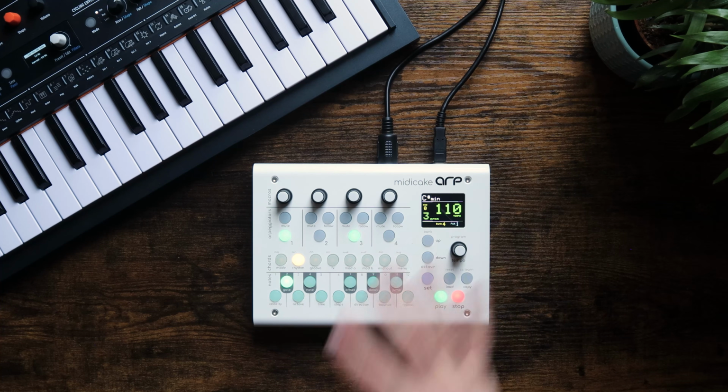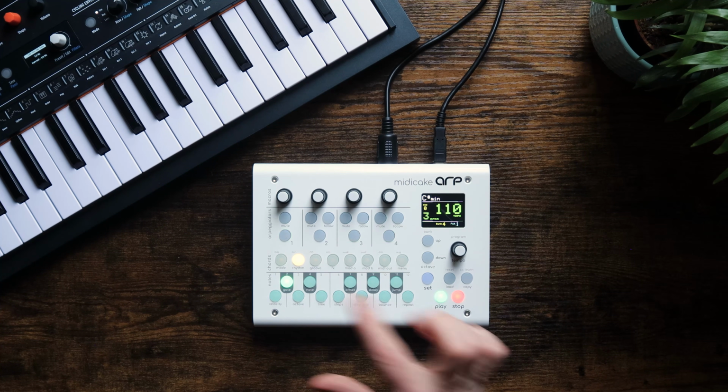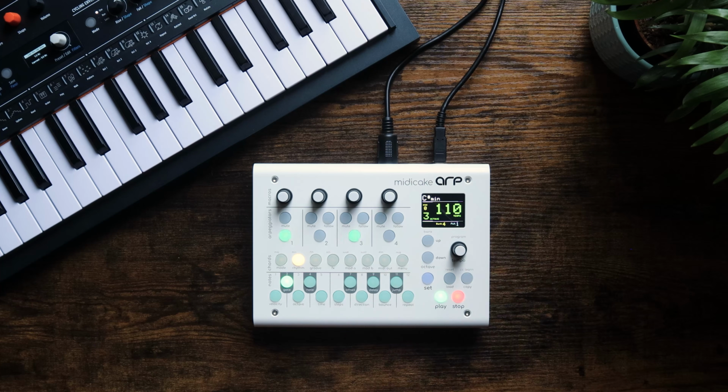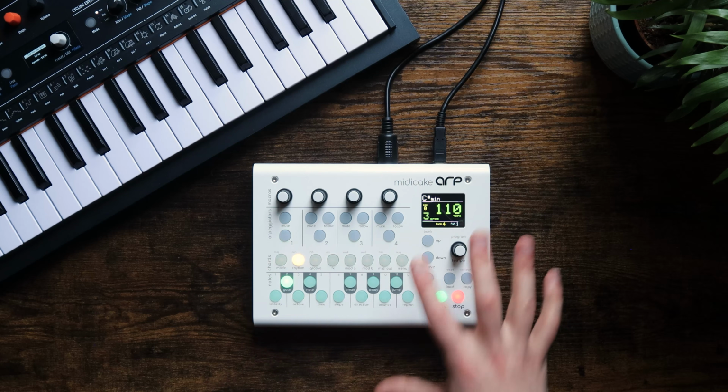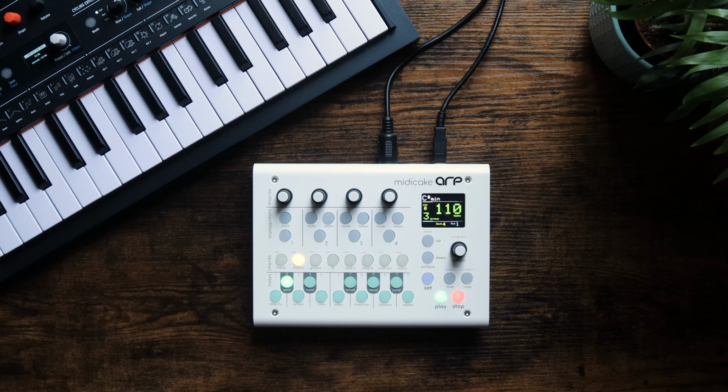You don't have to manually input the chords the way I'm doing just now. We can create our own chord chains. We can also do loads of generative stuff. It's incredibly deep. And as I mentioned earlier, you can have this controlling multiple synths simultaneously. So that's what we're going to dive into for the rest of the video.